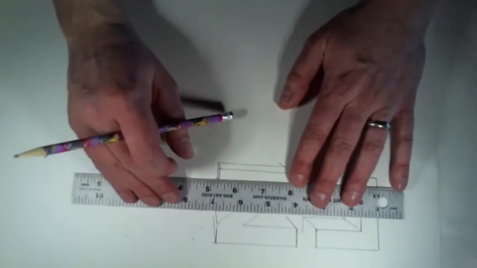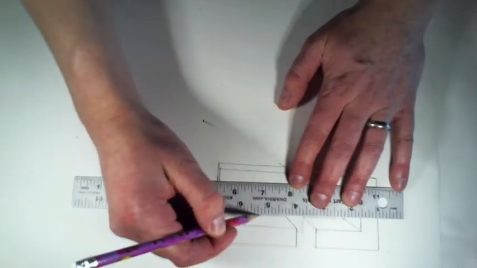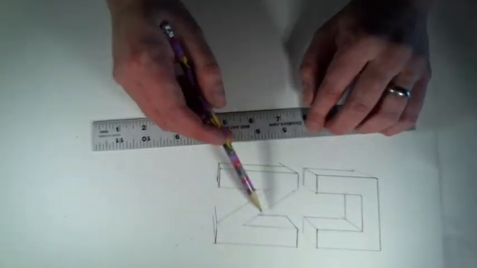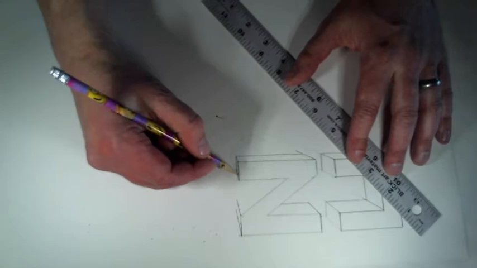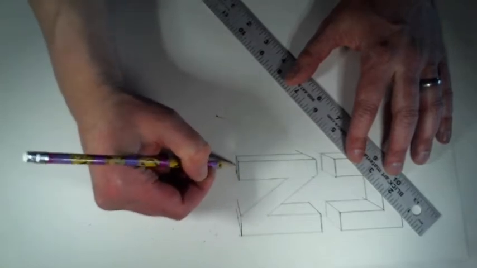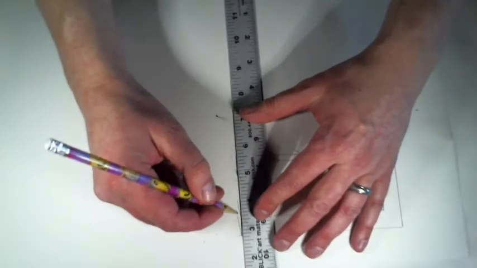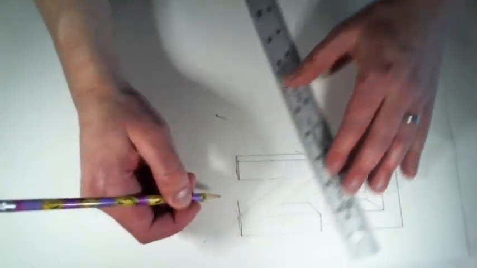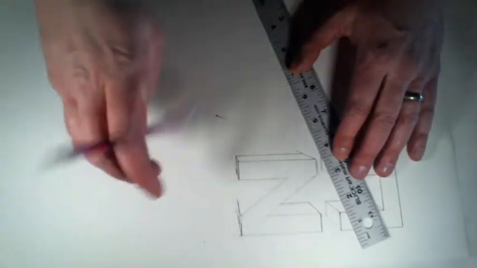Next, I'll go to the bottom of my C and come across. I'll stop on the diagonal. This line is the same as this. So this line that I just made needs to be the same there. So I'll put my ruler back on it. Make it up there as well.